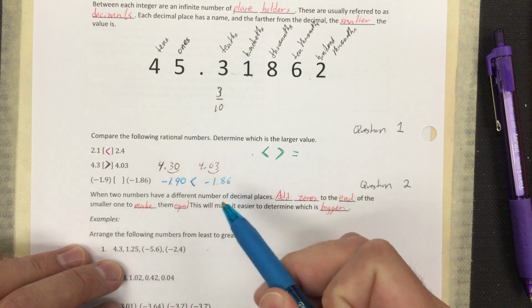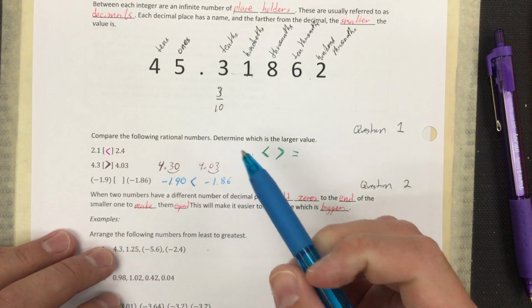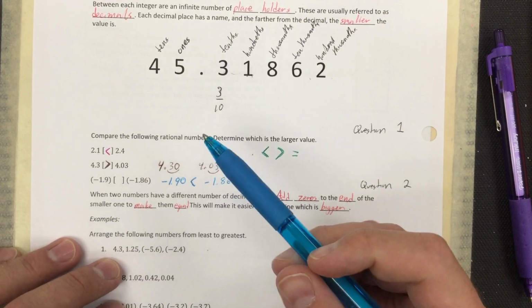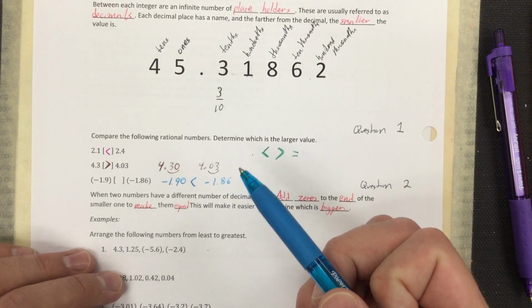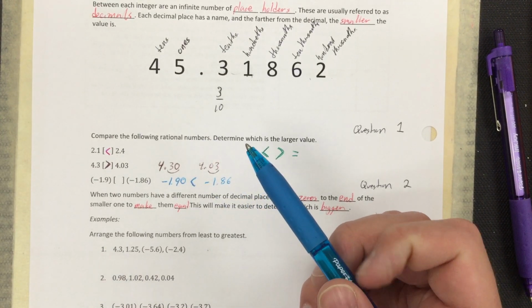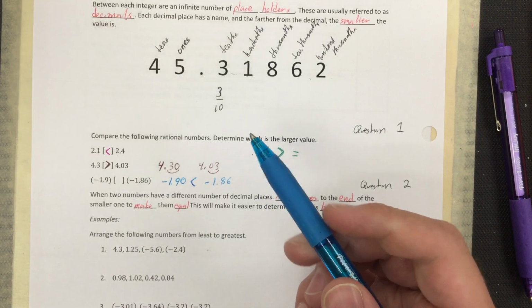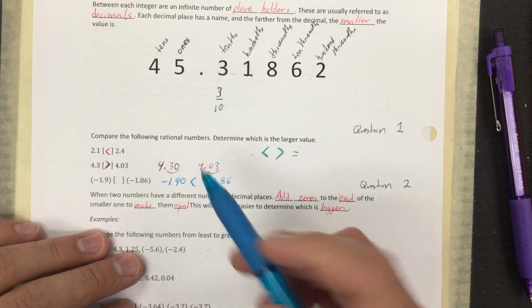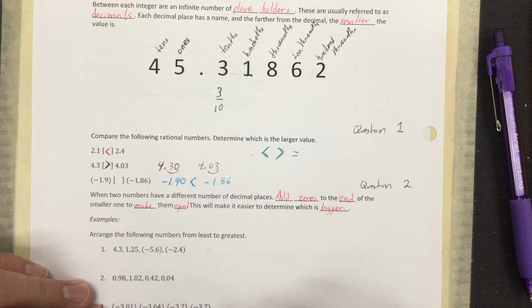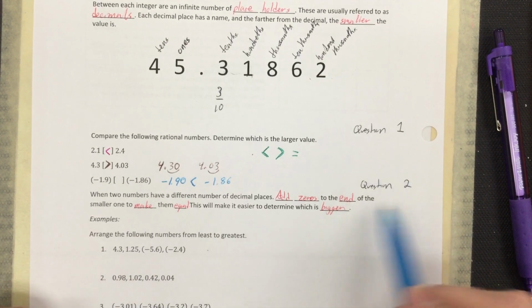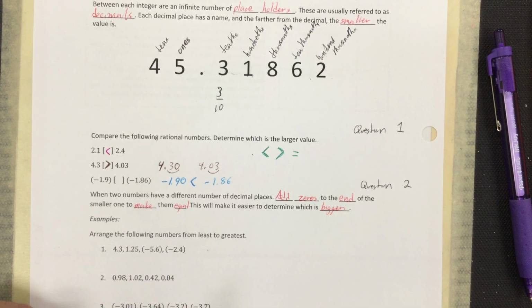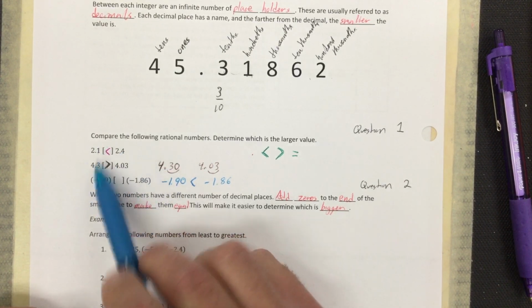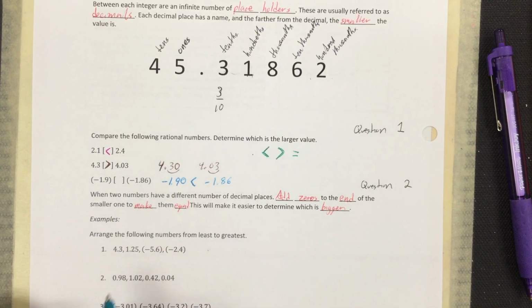We can also think of it as a bank account. If you have negative $1, that means you owe $1, or if you have negative $3, you owe $3. The better one, the bigger one for you, is the negative 1. So that would be the bigger value. So that's where negatives work. Question 2, I'd like you to take a look at that. Go through it. It involves figuring out with rational numbers, with decimals, which ones are bigger.